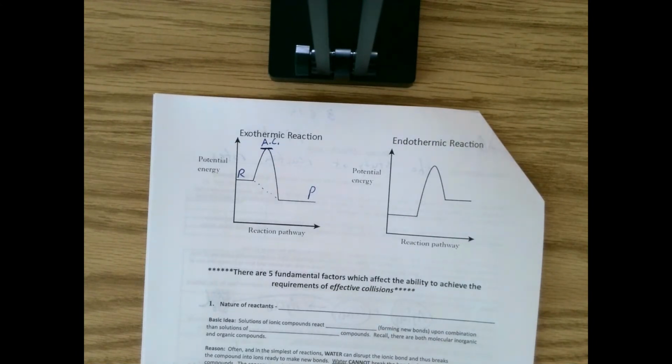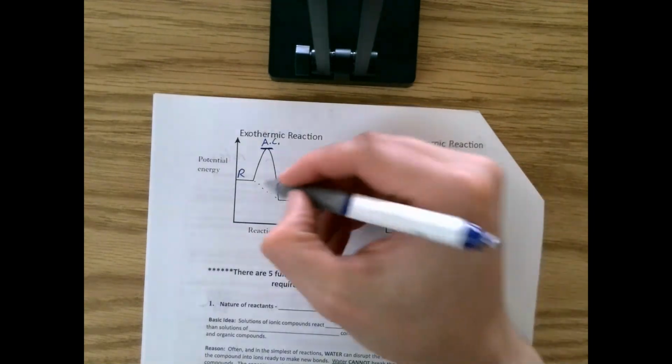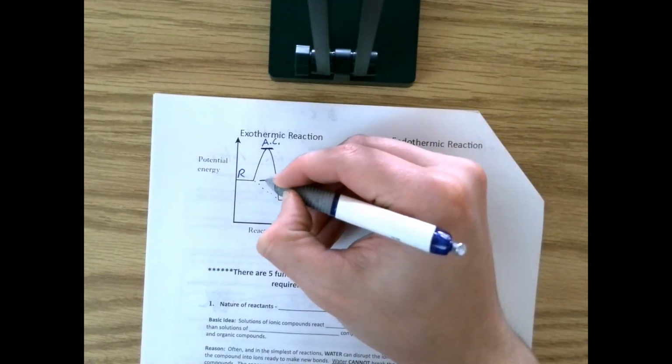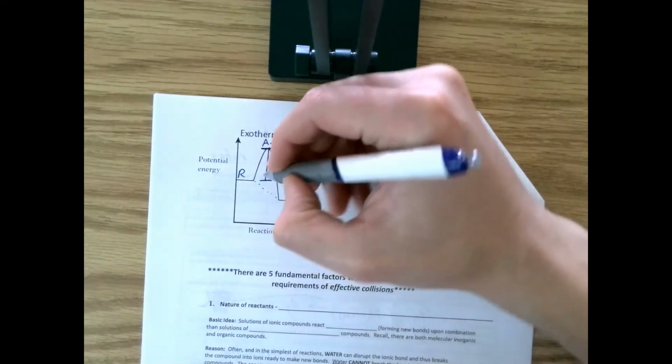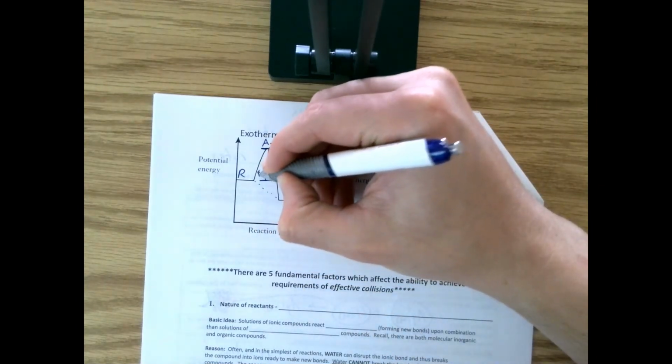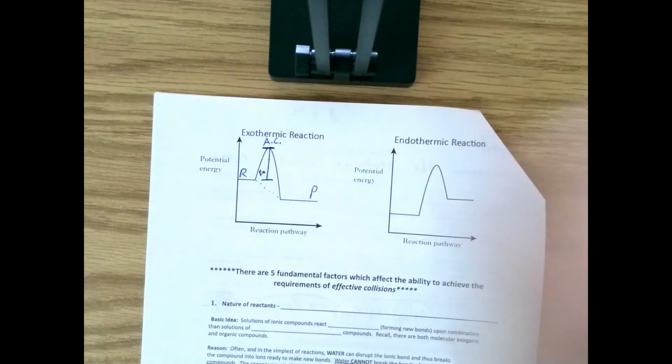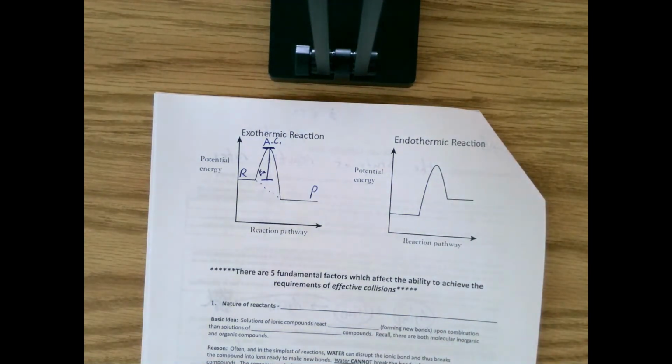So now, what do I call the energy required to get me from the reactants all the way up to the activated complex? The activation energy. So EA. So we can't just go straight from reactants to products because the middle point there, the activated complex, is high in energy.